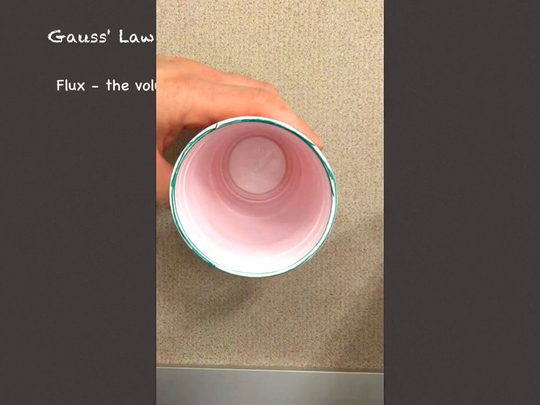So think about this cup and imagine there's rain falling into the cup. The direction of flow is into the cup. In its current position, we're going to get the maximum amount of rain to collect into the cup.